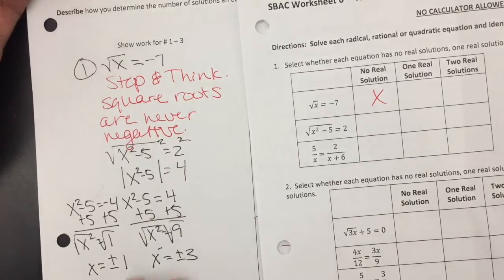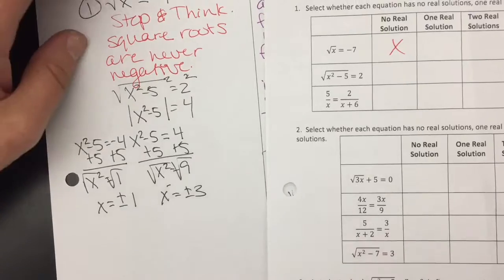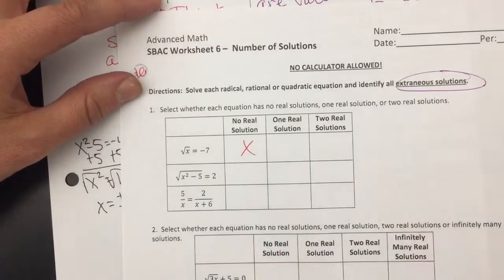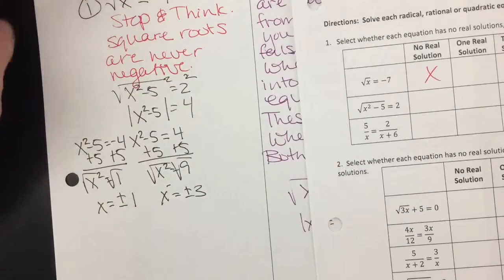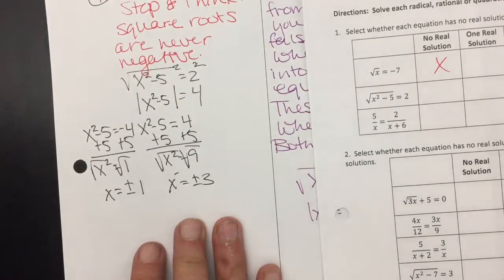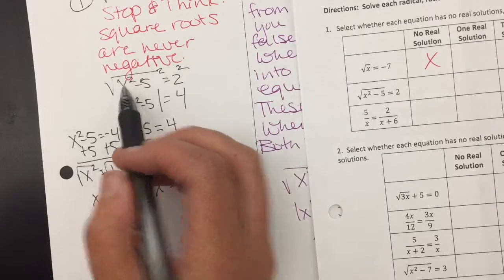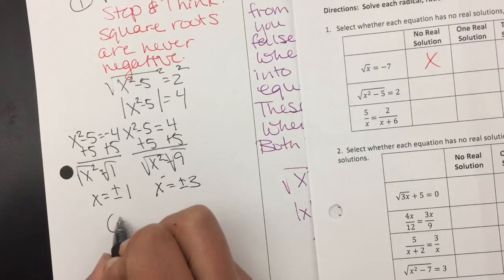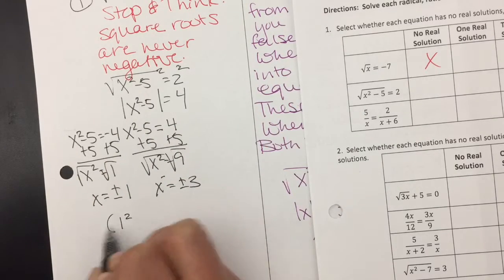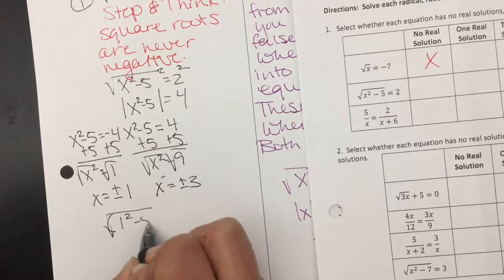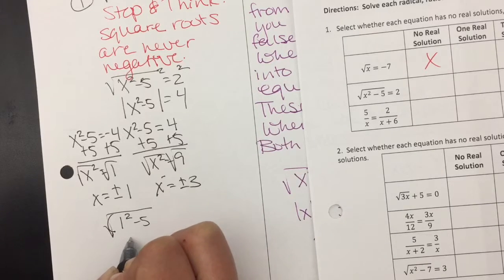But I have to plug them back in because it looks like I have 4 answers, and here it's saying only 2 real solutions. So let's plug those in to my original. If I plug in a 1 here, 1 squared minus 5, whether it's positive or negative, it's going to be 1 minus 5.